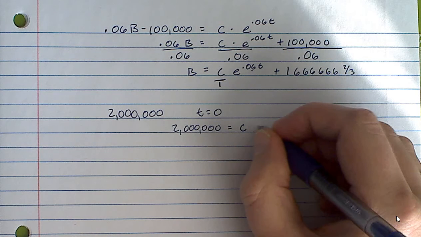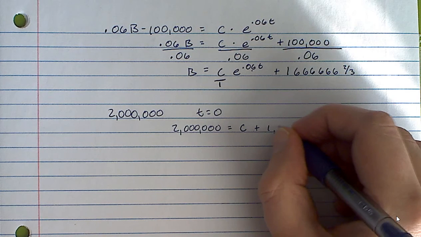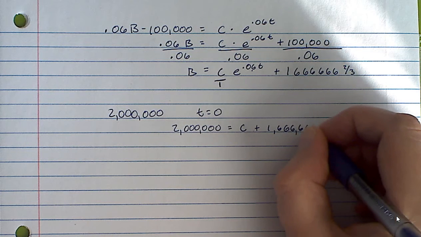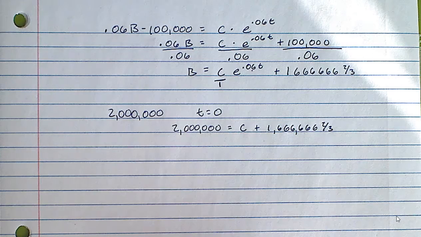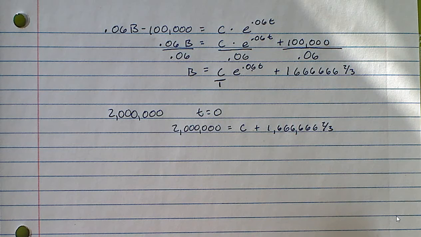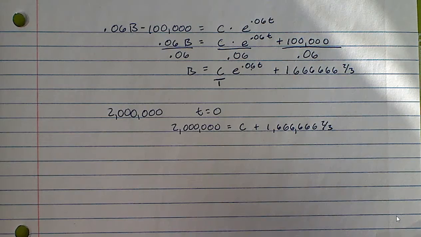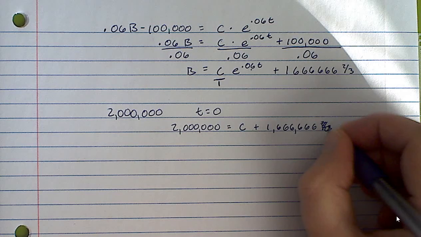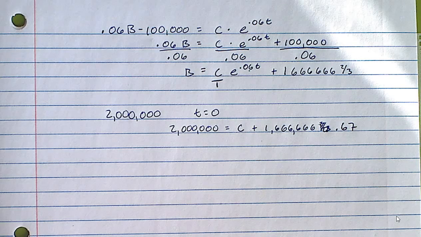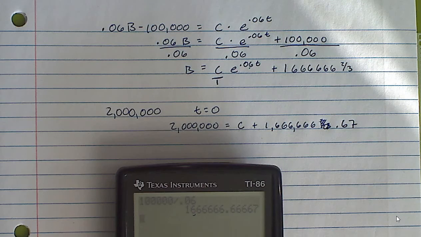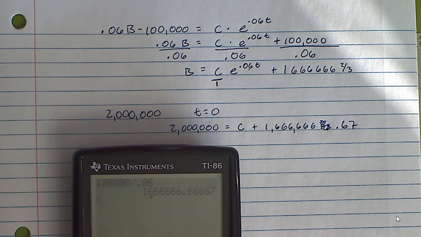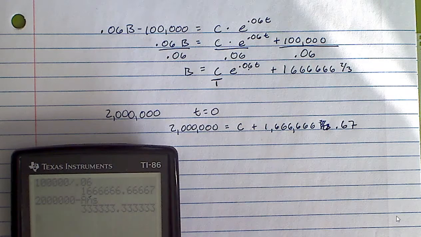So c plus 1,666,666.67. Shouldn't it be a 7 at the end of that? I'm dealing with money, so I'll make it 0.67. You multiply 1 times c, so it's just c. So c would be equal to 2,000,000 minus that second answer. So c is equal to 333,333.33.